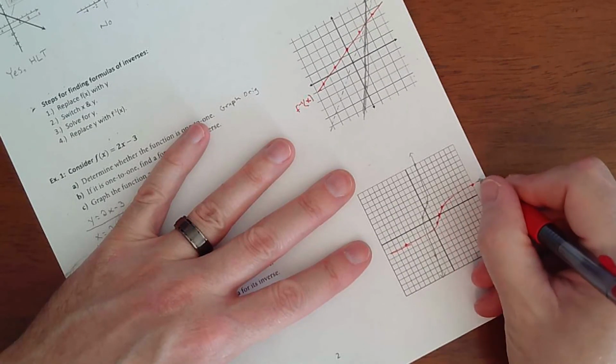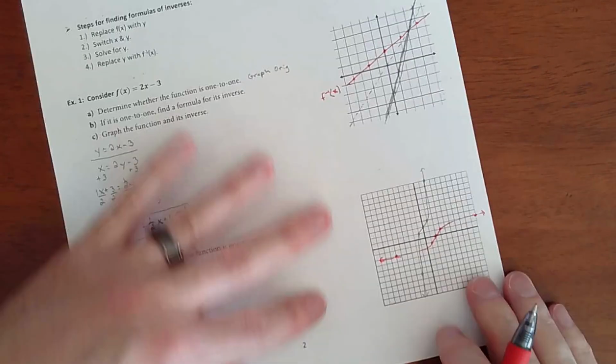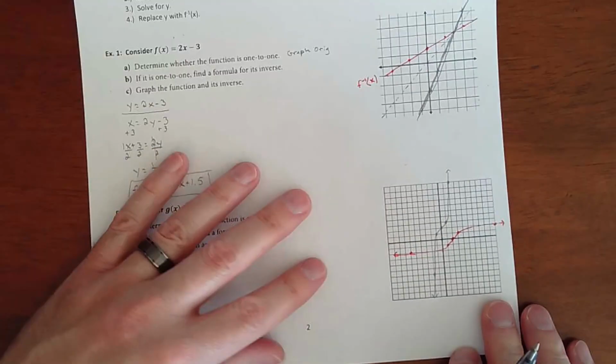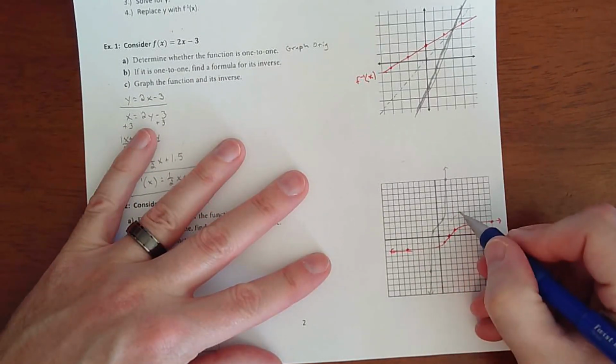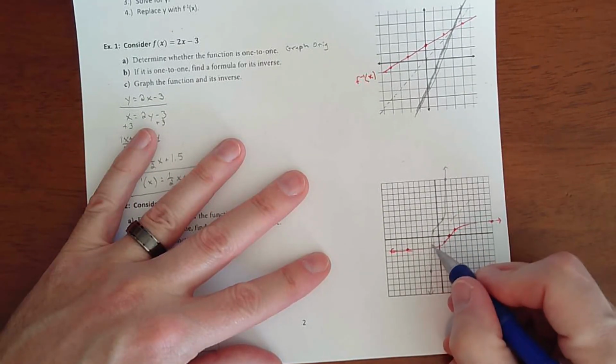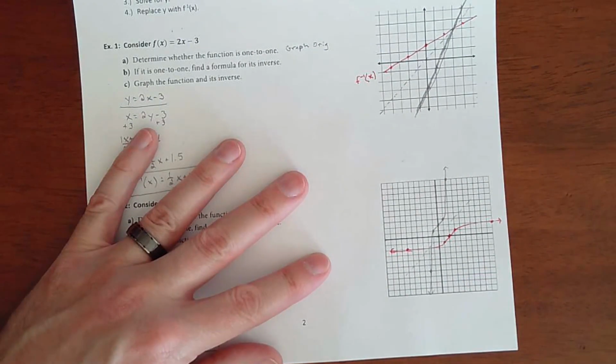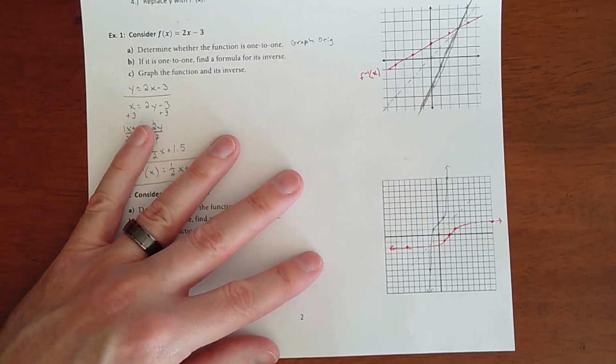looking like that. Okay, so that's the inverse, and again, we can really double check because they should be perfect reflections over the 45. And they look like they are good reflections of that.